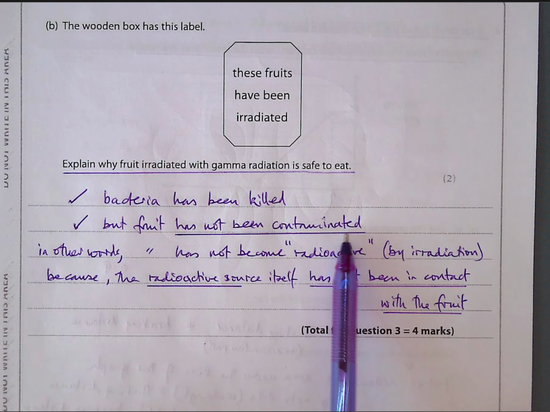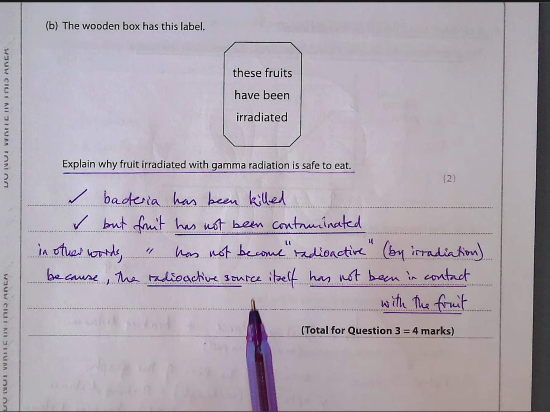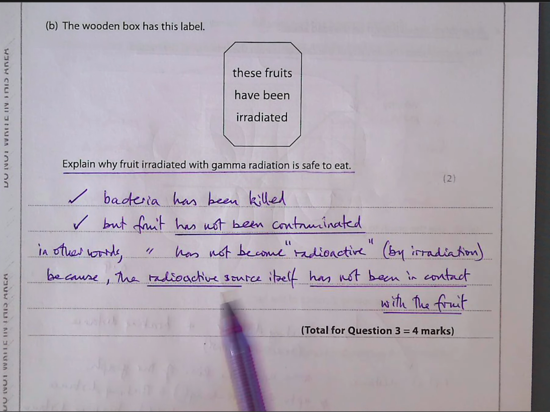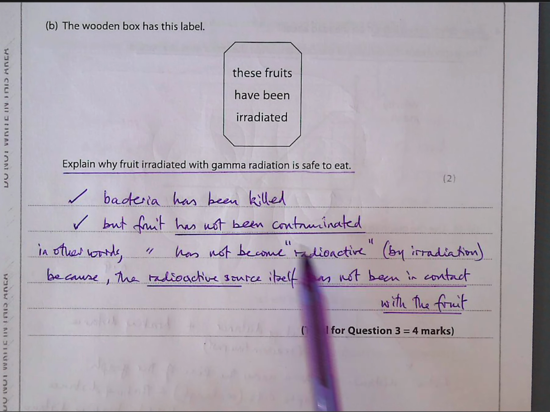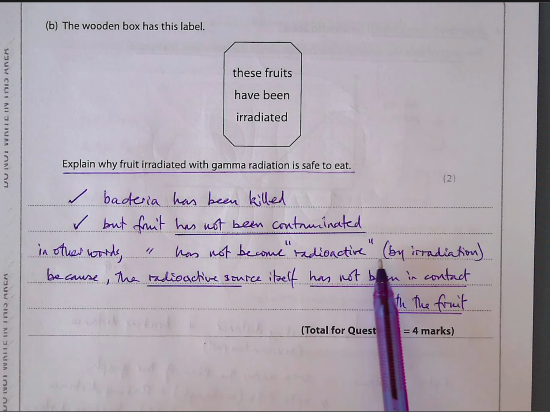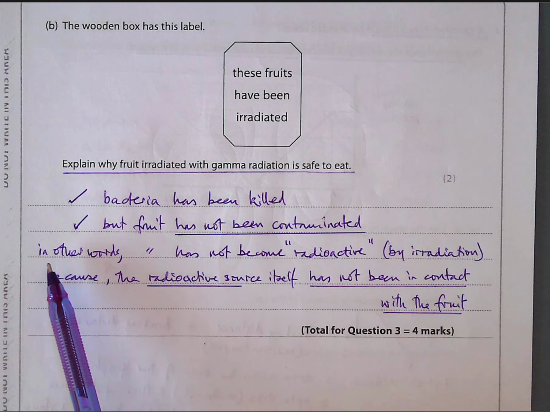Now, contamination is when some of the radioactive material is actually present. Well, there is no radioactive material present when you irradiate, because you're just hitting it with gamma rays which are coming out of the radioactive source.